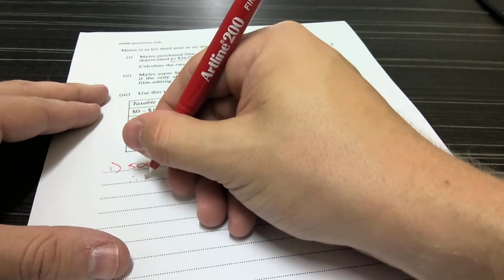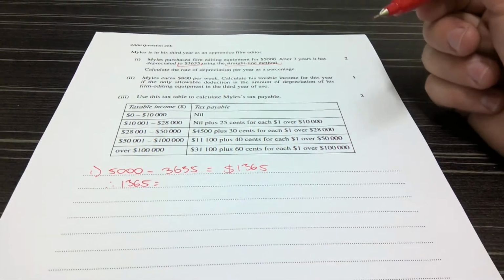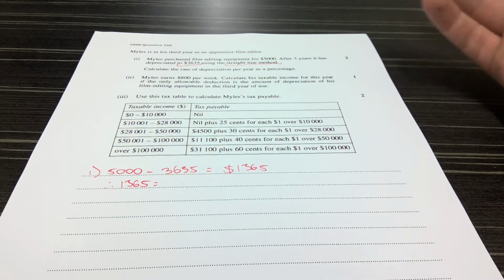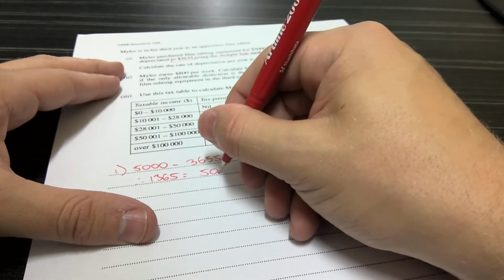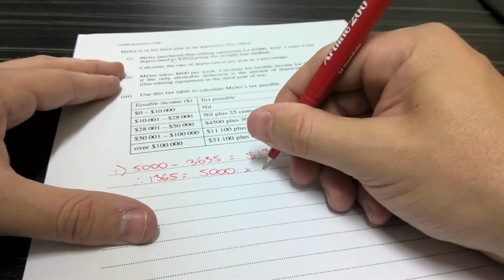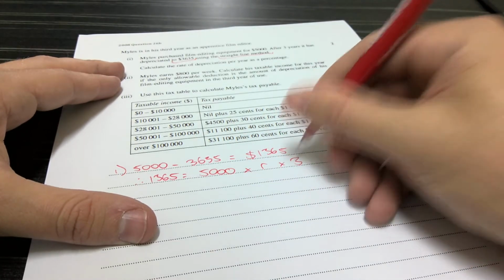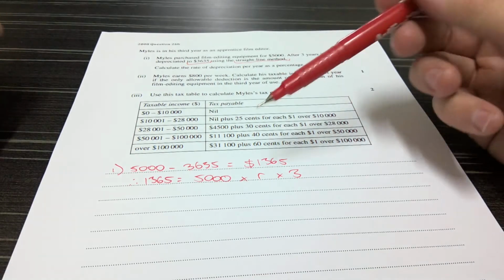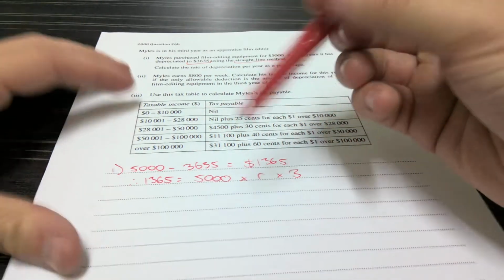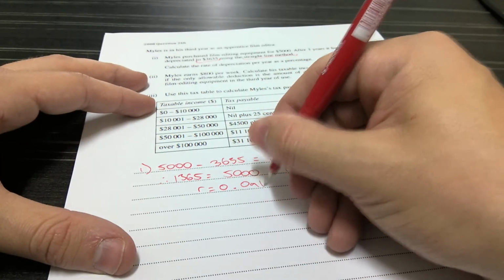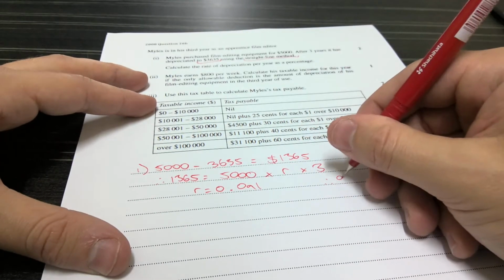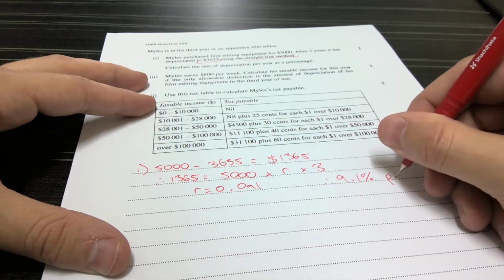So from this, we're just going to put this into our simple interest formula, 1,365. So you're kind of thinking of this as the amount has gone down as the interest, even though it's gone down. And that equals 5,000 being the principal, times the rate, which is what we're trying to find, and then times it by 3 because it's for 3 years. So of course, you're just going to divide by 5,000, divide by 3, and you get R equals 0.091. So therefore, the rate is 9.1% per annum.